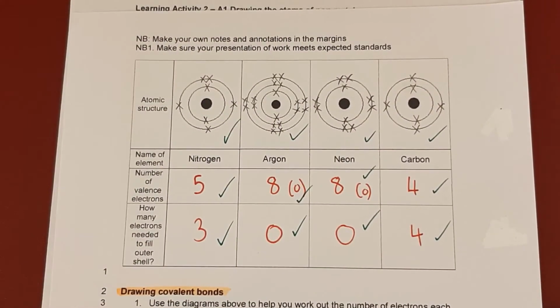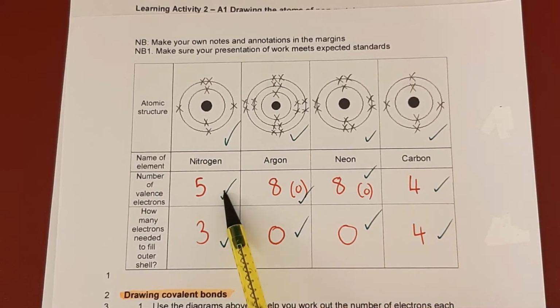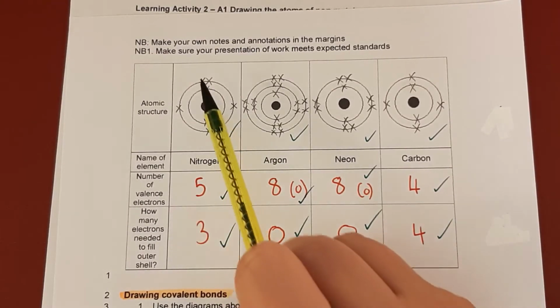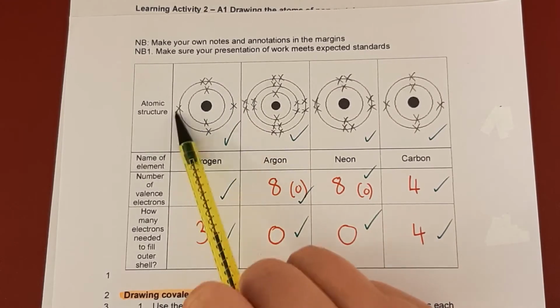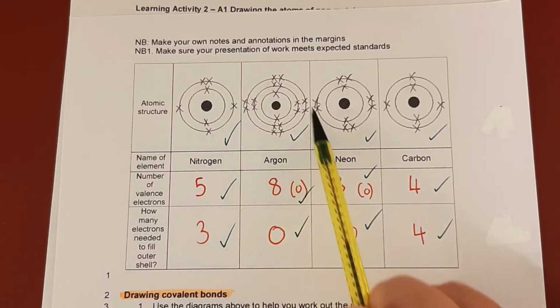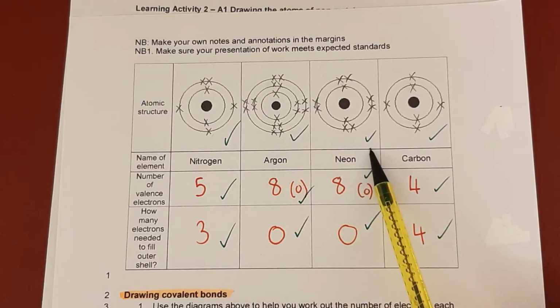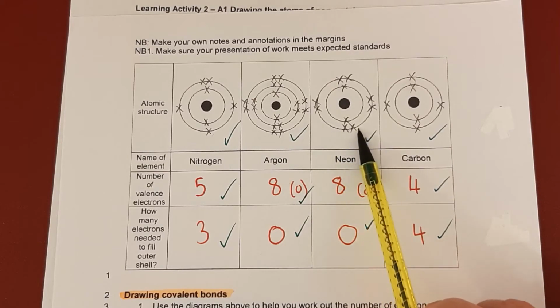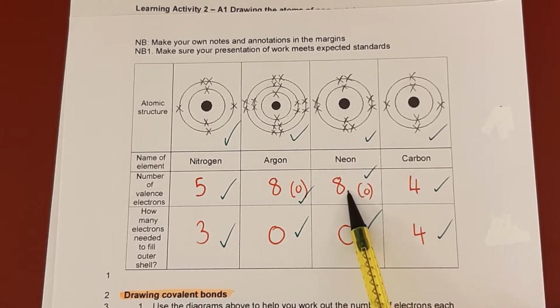Okay, so on the next page we have nitrogen with its valence number of 5, so it's got 5 electrons, so we've got a pair here on the outside and 3 singles, and it needs 3 more to complete its shell. Argon has a full outer shell, so it's got 8, or 0 is an alternative acceptable answer, and does not need any more to fill its shell, so that should have a full set of 8 electrons in the outer shell. Neon is in the same situation, it just has 1 less shell. And again, it's got all 8 electrons in its outer shell. Again, 8 is a good answer, 0 is also an acceptable answer, and it does not need any more electrons to fill its outer shell.